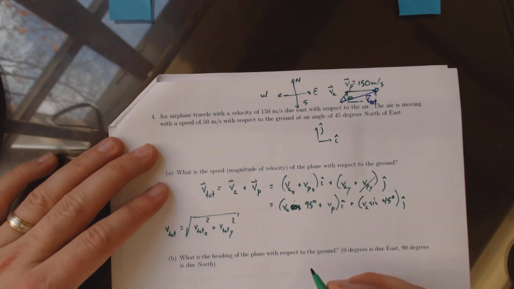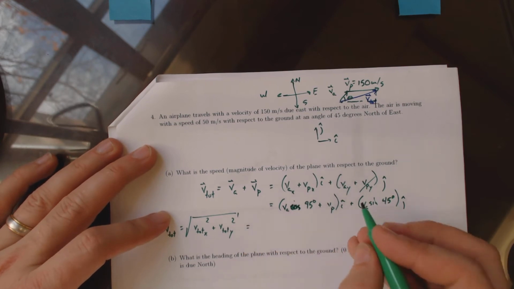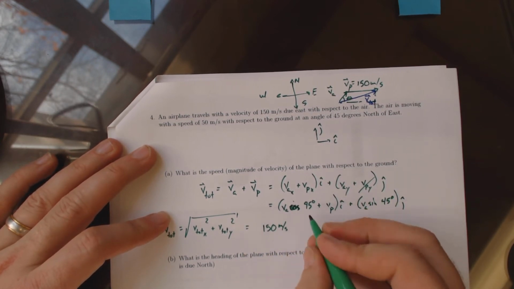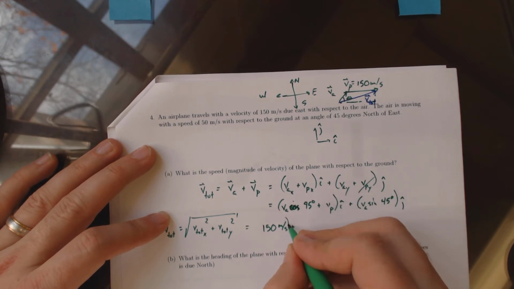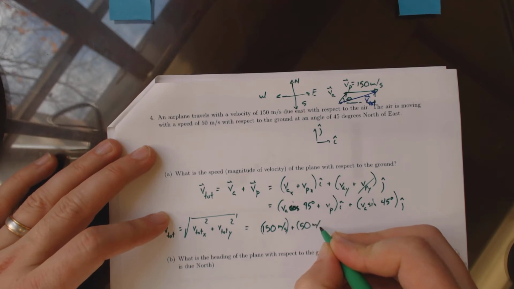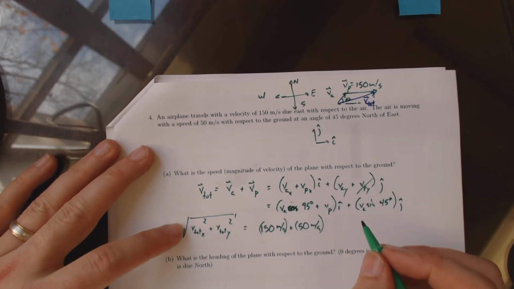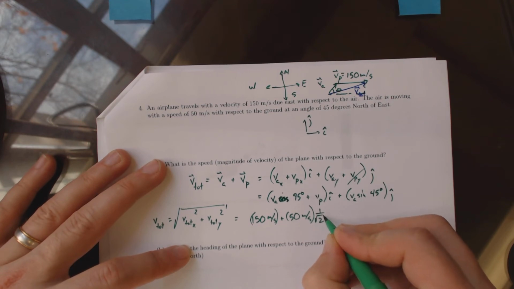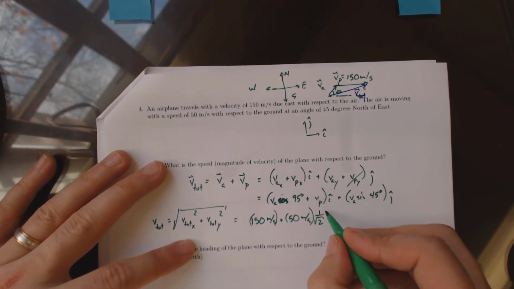Okay, so we get 150 meters per second plus 50 meters per second for VA times the cosine of 45 degrees. Maybe you'll remember that's 1 over root 2. If you didn't, that's fine.